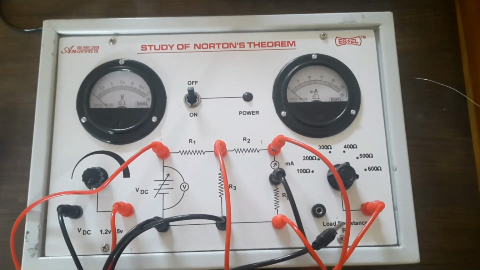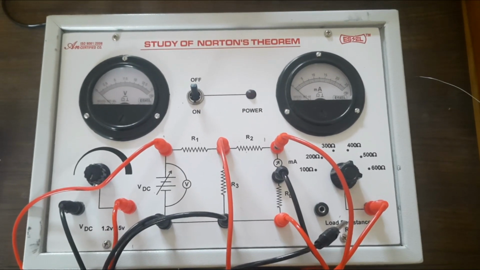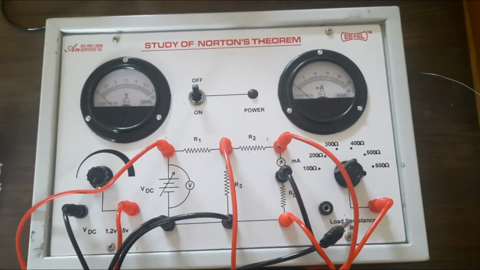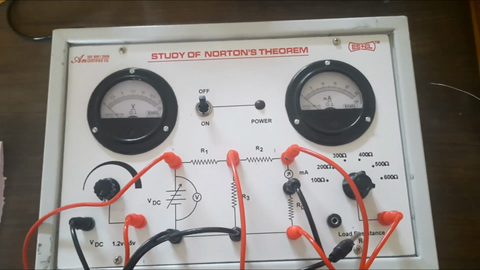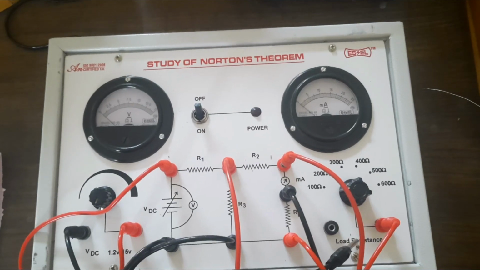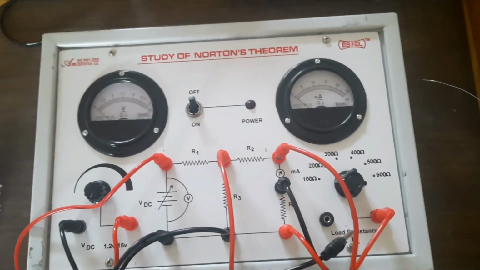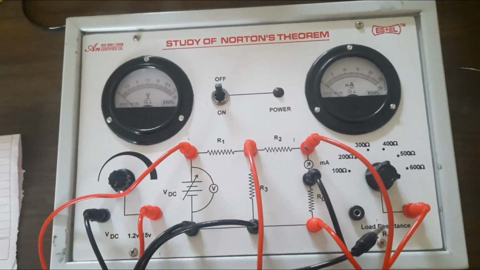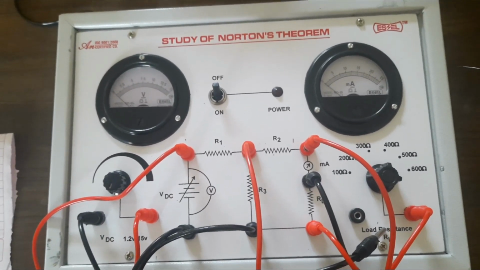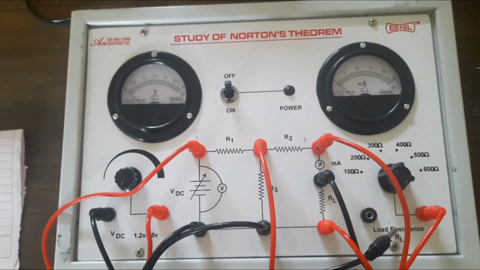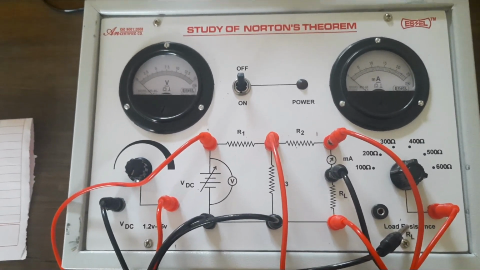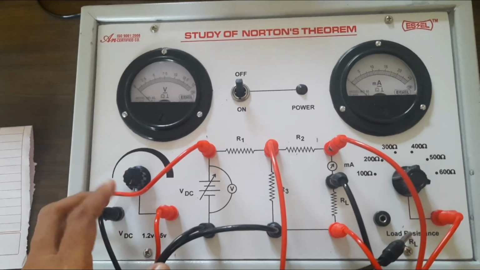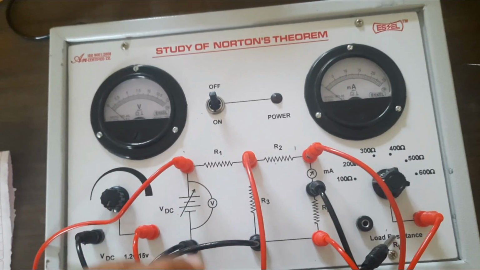In this video I am going to explain the Norton's theorem. So this is the kit for studying the Norton's theorem. Norton's theorem in direct current circuit theory, which is also known as Mayer-Norton theorem, is a simplification that can be applied to networks made of linear time-invariant resistances, voltage sources and current sources.